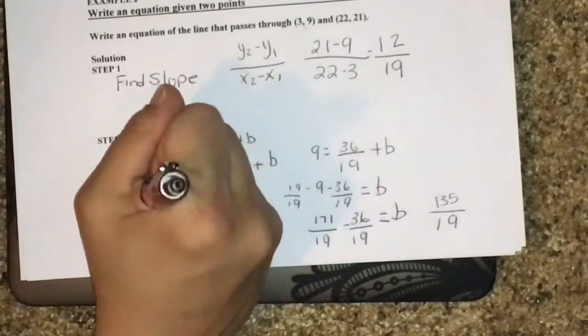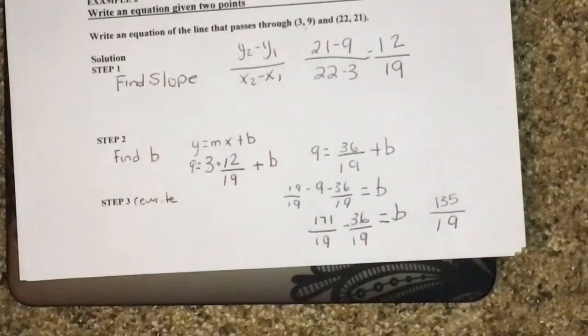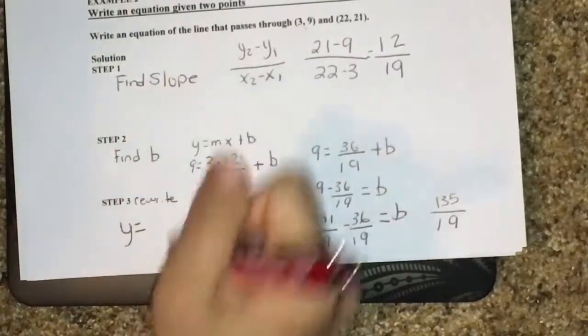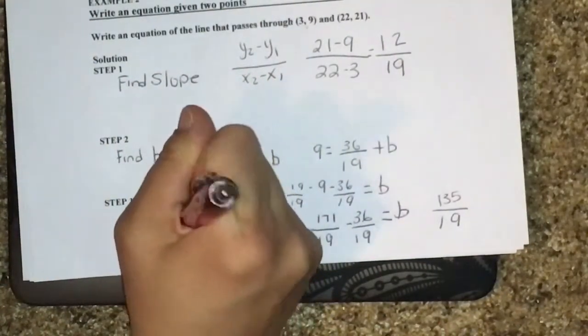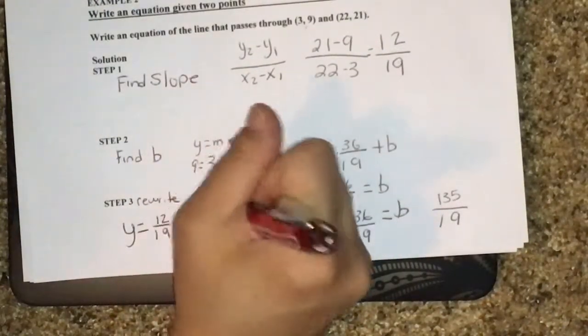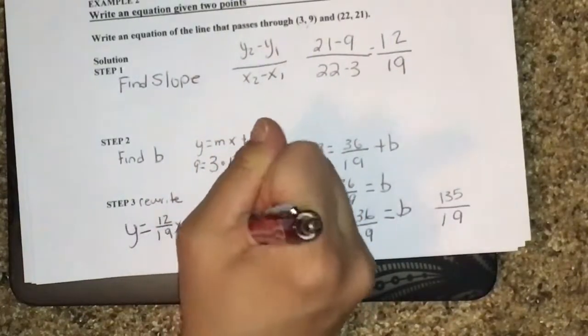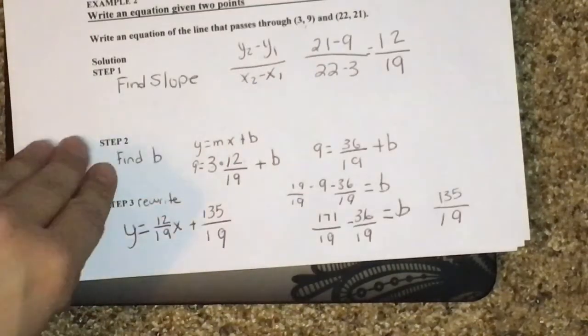So rewrite your equation. y is equal to our slope, which is 12 over 19x plus our b, which is 135 over 19. Again, generally I will not have you guys be doing fractions, but just know that you're following the same process as above, except you're finding your slope first because they do not give it to you outright.